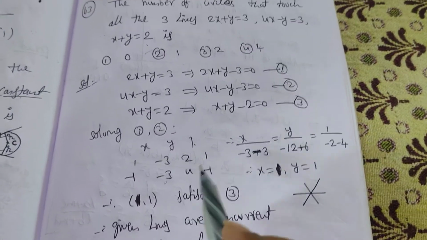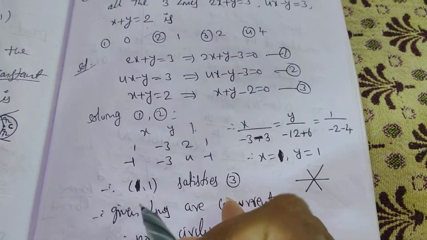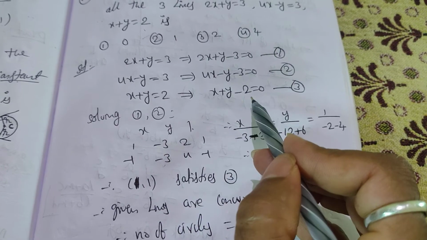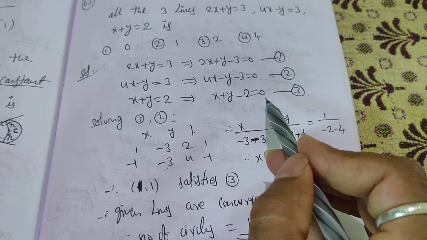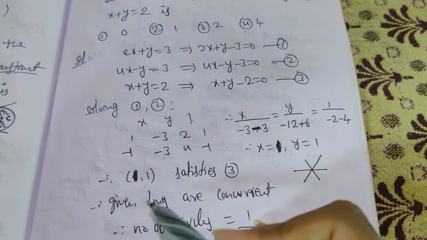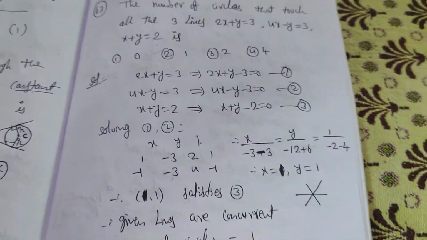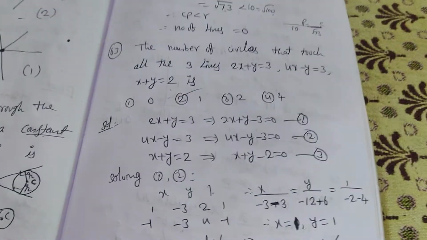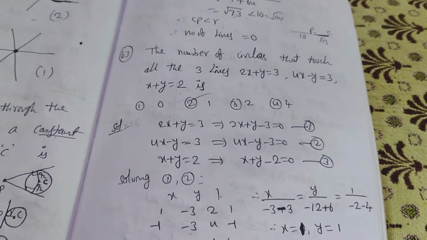We have to check whether (1, 1) satisfies the third equation or not. So substitute 1 comma 1 here: 1 plus 1 minus 2, that means 2 minus 2, which is equal to 0. So (1, 1) satisfies. Therefore the given three lines are concurrent. If the three lines are concurrent, then we have only a point circle, that is 1. Okay, the number of circles is equal to 1.